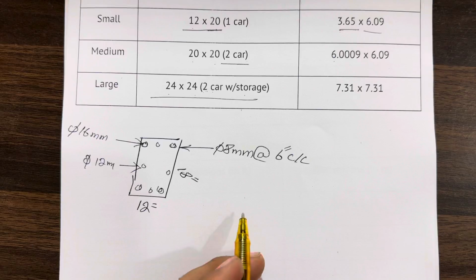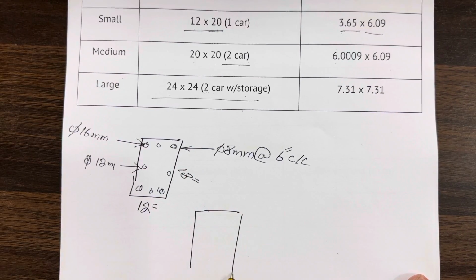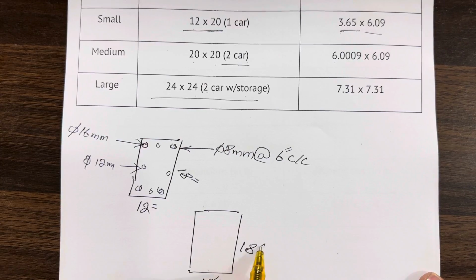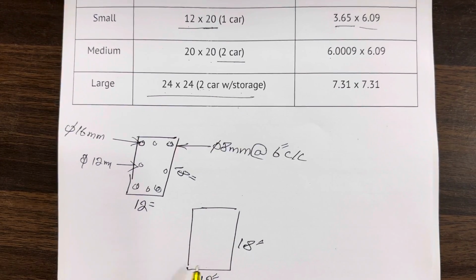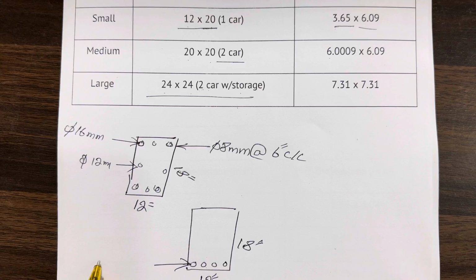Now let me make its column and its beam. So now this is a beam, and the beam size you can keep 12 inches by 18 inches also. Here you will use extra steel rods or bent up bar or crank bar. At the bottom you should use minimum 4 numbers of steel rods, and the dia should not be less than 20 millimeter.